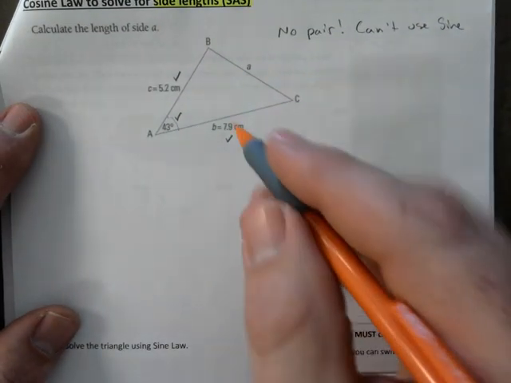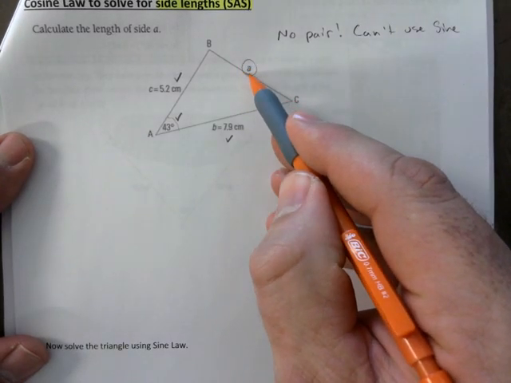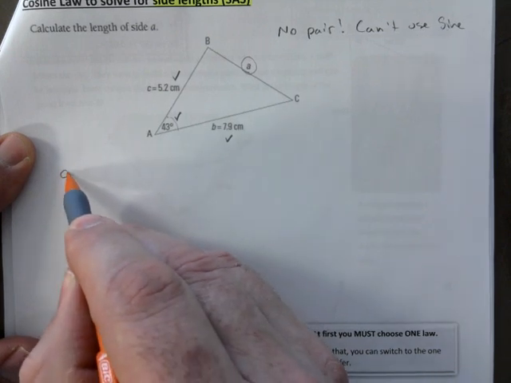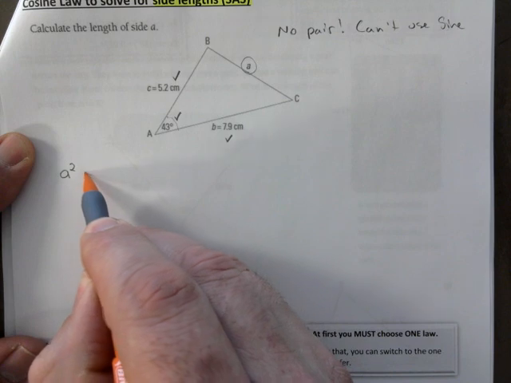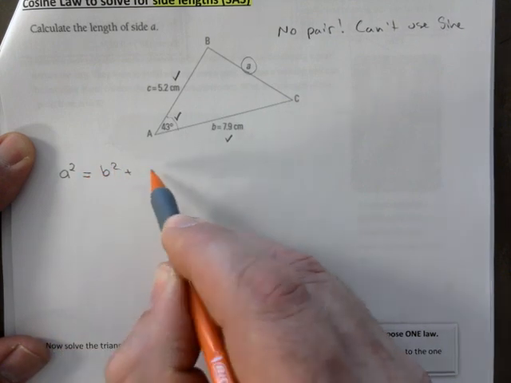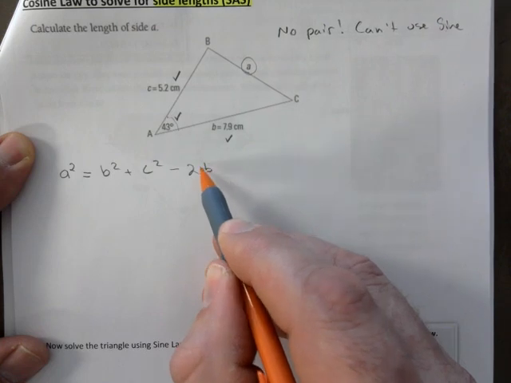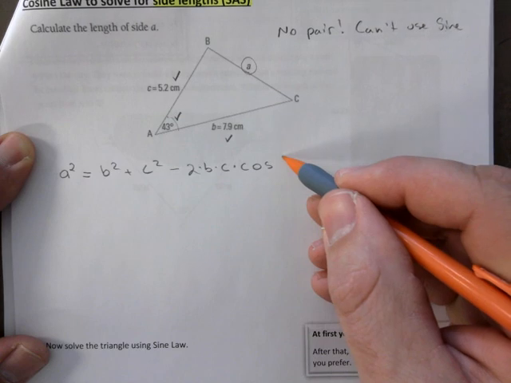Okay, so here we go. It just so happens that A is the side that we're trying to find. So we're going to say this. If A is the side we're trying to find, A squared is equal to B squared plus C squared minus 2 times B times C times cosine of A.